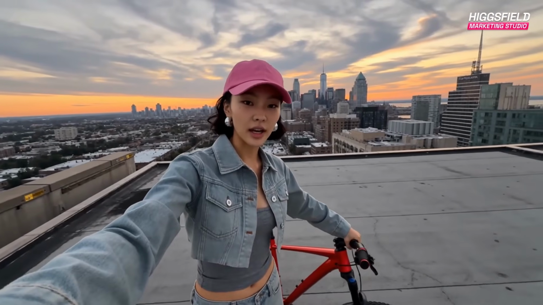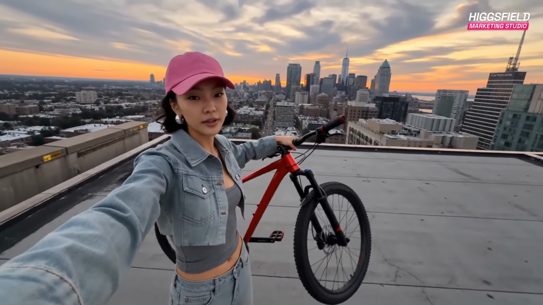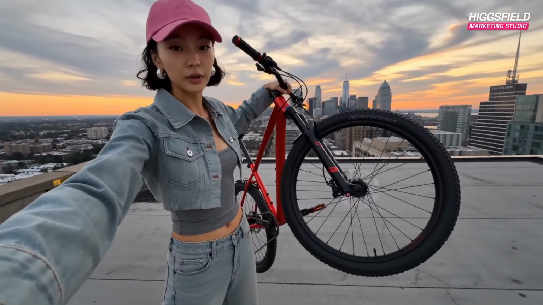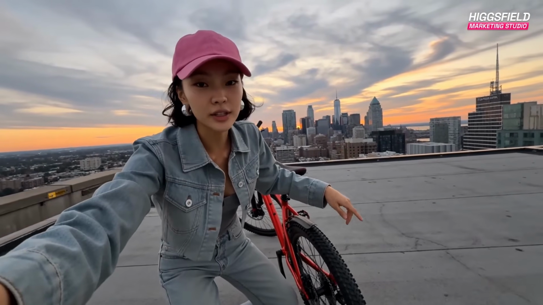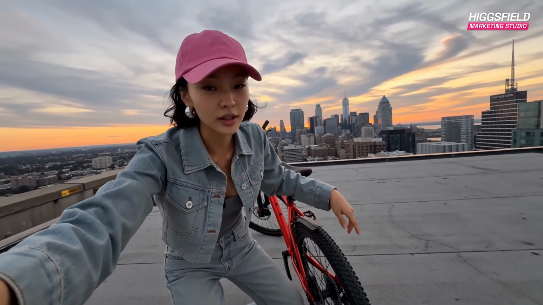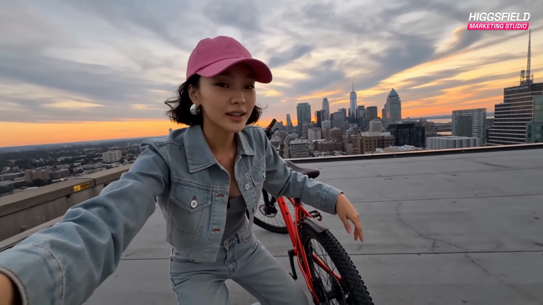So this is the climb. Full suspension fork, beefy tires, honestly built for anything, including whatever that was. 2 weeks hitting every steep street in the city. My legs are cooked. The bike is completely fine. Links below.